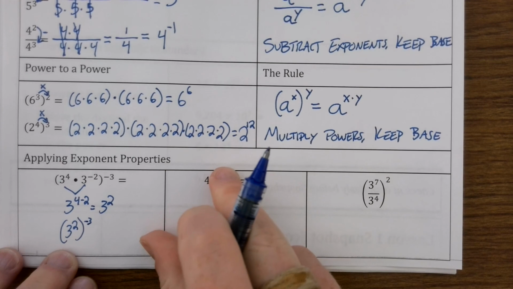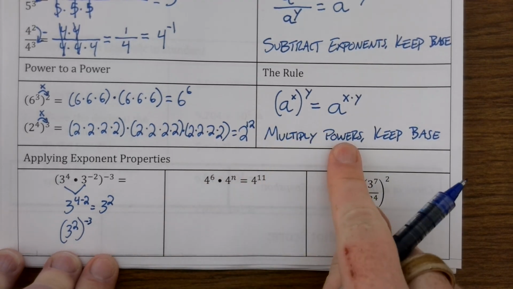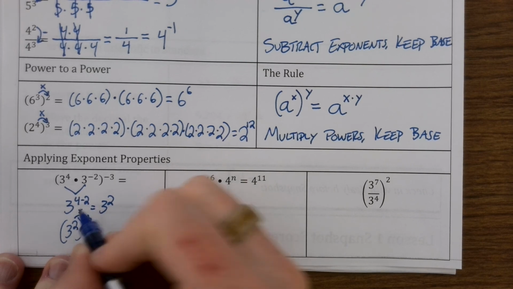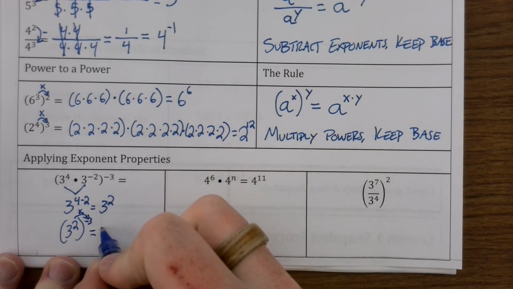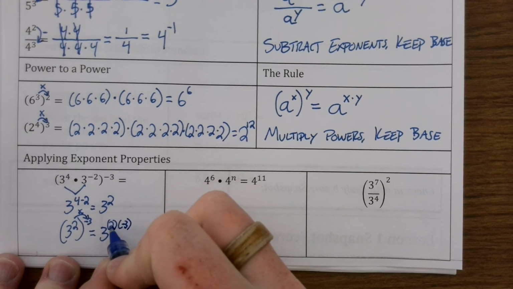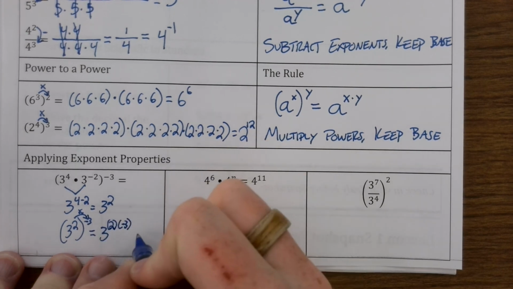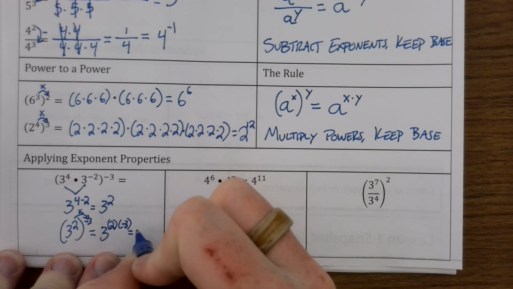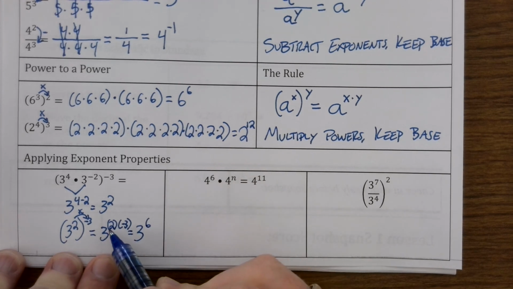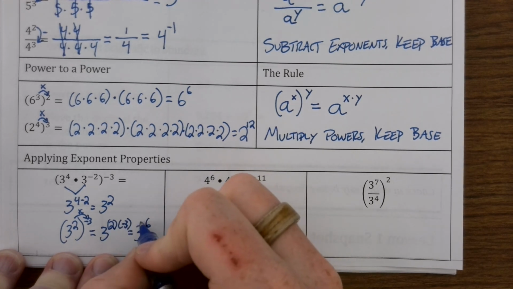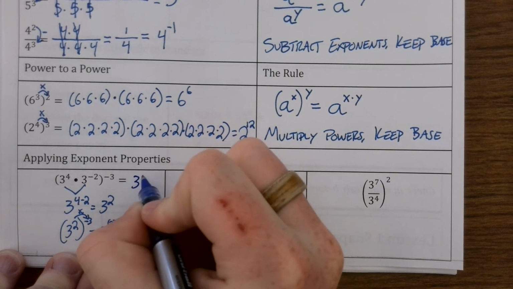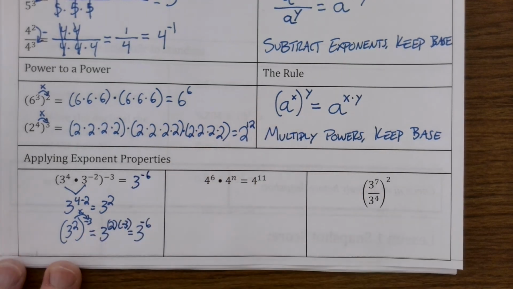When we raise a power to a power, our rule is to multiply your powers and keep the base. So we're going to multiply 2 times negative 3. 2 times 3 is 6. And because we have a positive and a negative, remember from last year, different signs, negative answer. So this we could simplify as 3 to the negative 6.